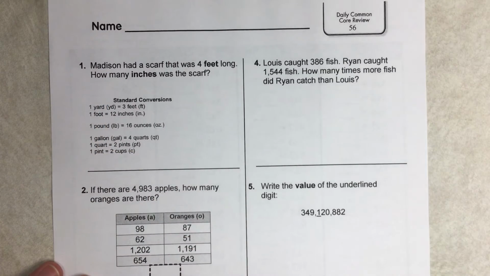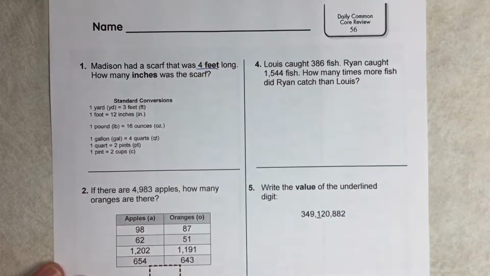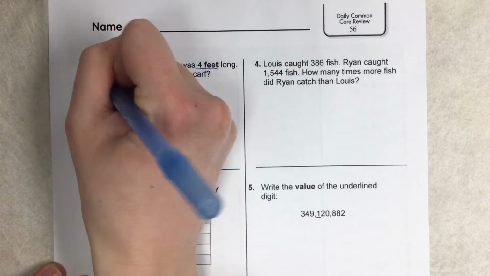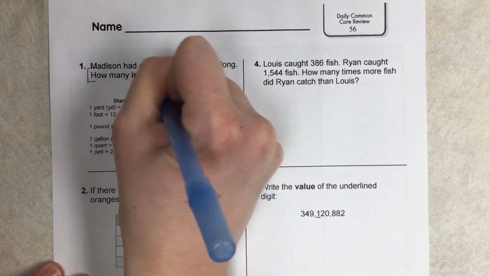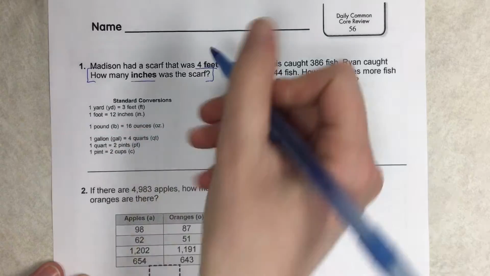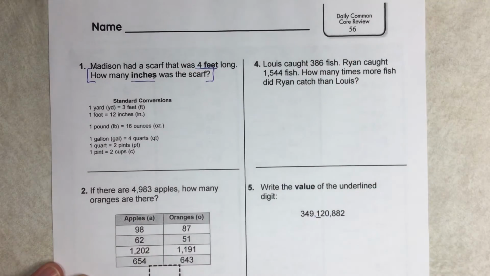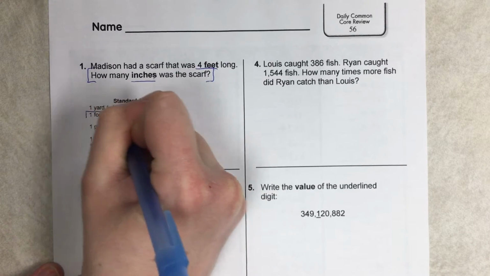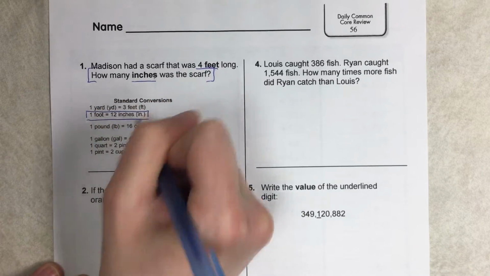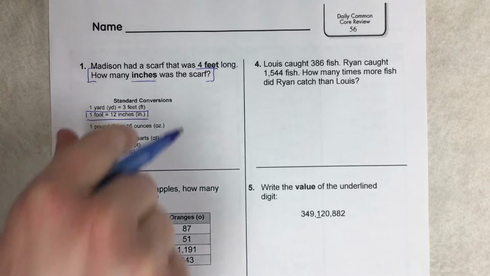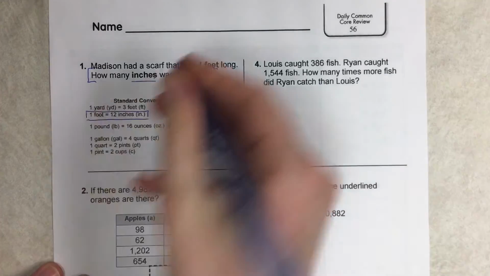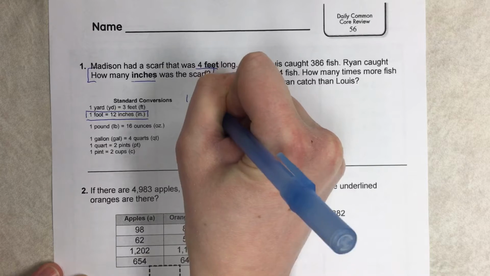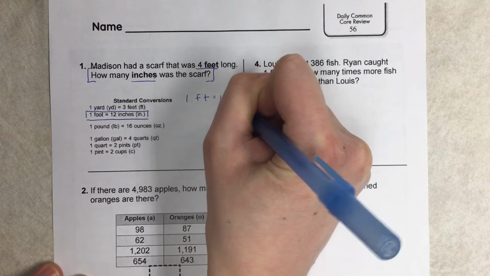It says Madison had a scarf that was 4 feet long. We want to know how many inches was the scarf. So we're going from feet to inches. So you should be saying, uh-oh, it's a conversion. So find on your formula part, which is right here on your sheet for you, there's your sticker. 1 foot equals 12 inches. And peel that sticker off and write 1 foot equals 12 inches.